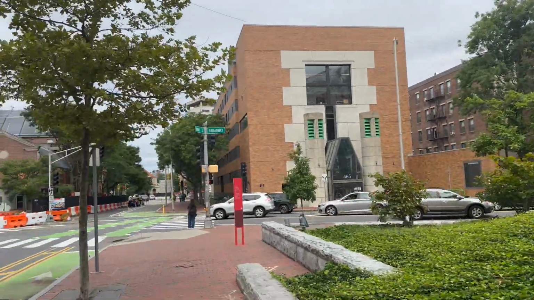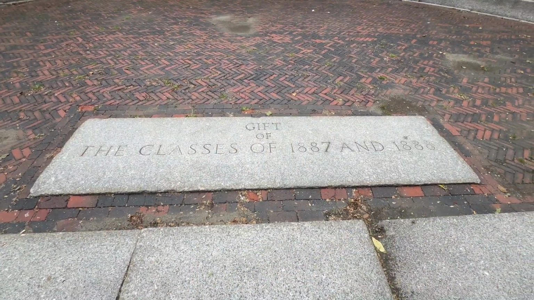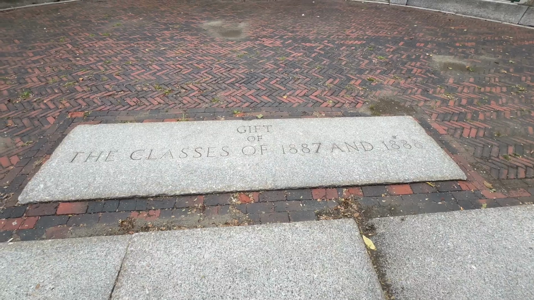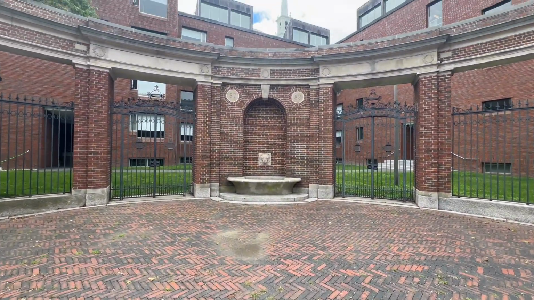So this is the area around. You see this? This is the gift of the class of 1887 and 1888. Just imagine, how can somebody gift like this?